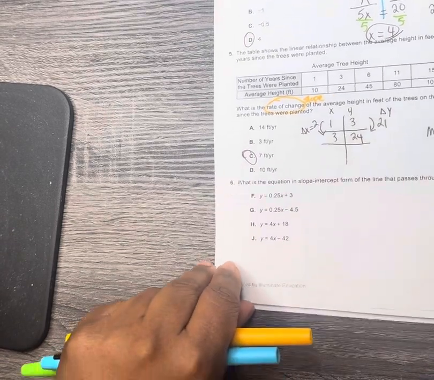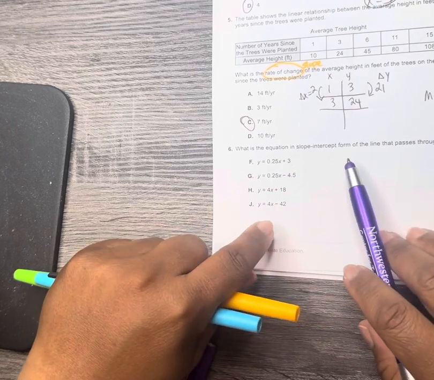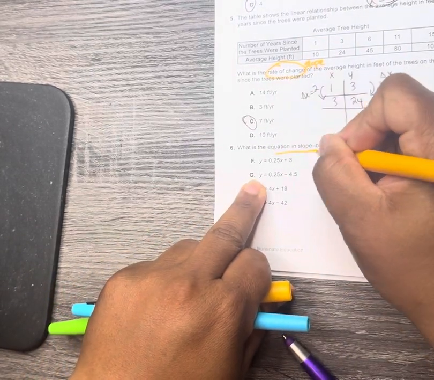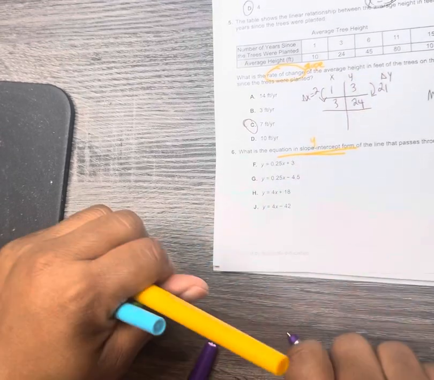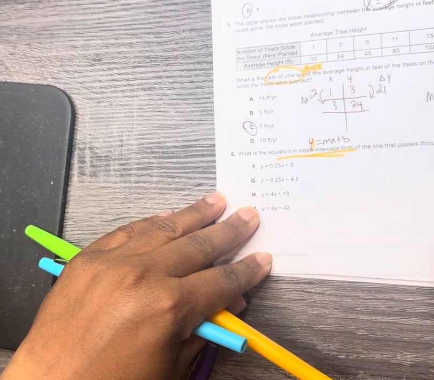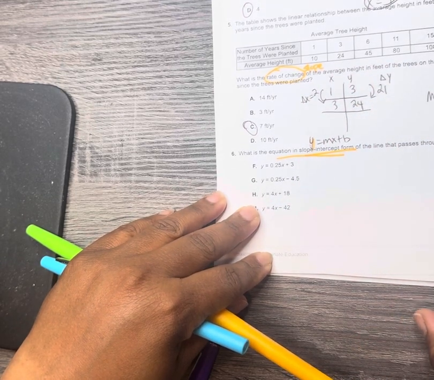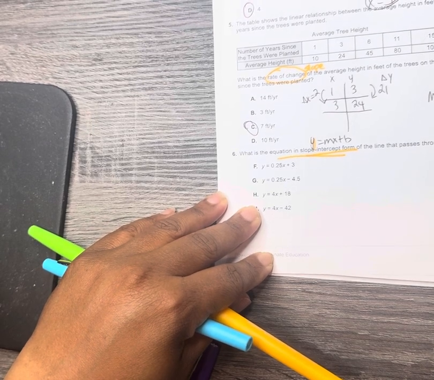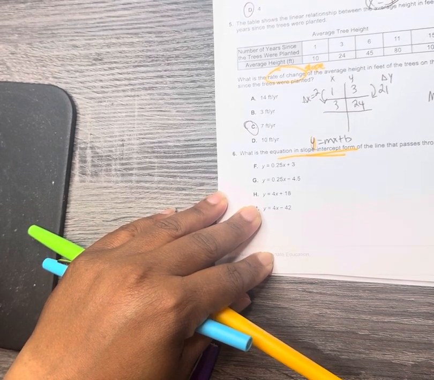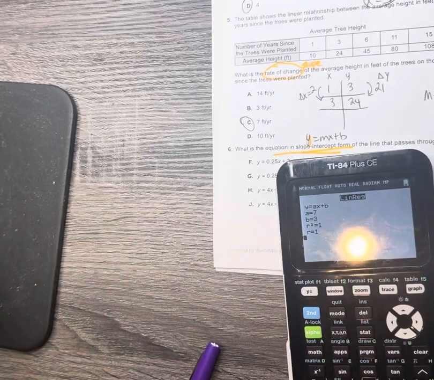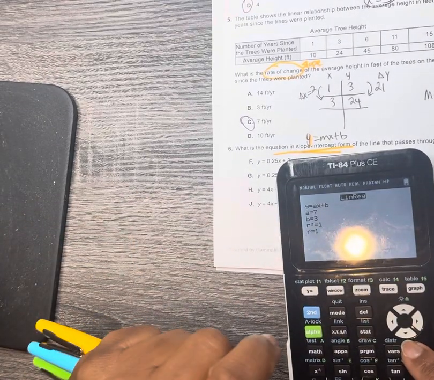All right, number 6. What is the equation in slope-intercept form? So it's telling us how it wants the equation. That's y equals mx plus b of the line that passes through the points -4, 2 and 12, 6. Guys, just put this in a table and then put it in the calculator, because the calculator automatically gives slope-intercept form.